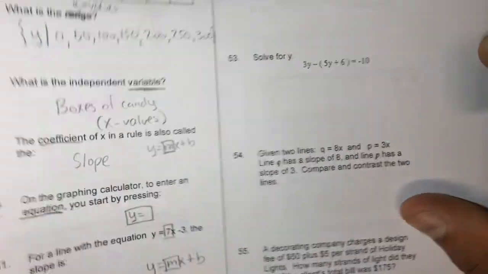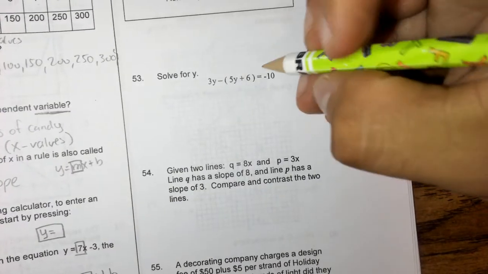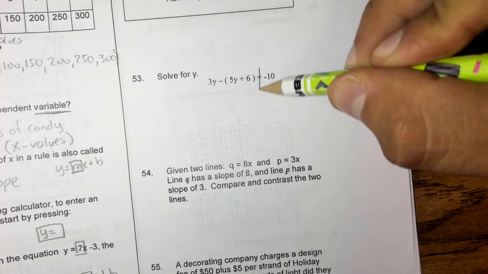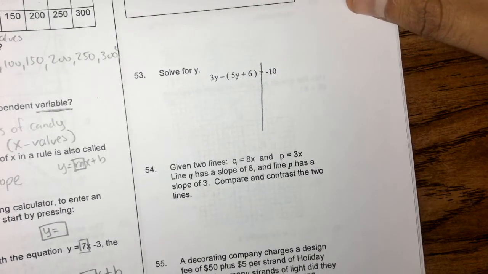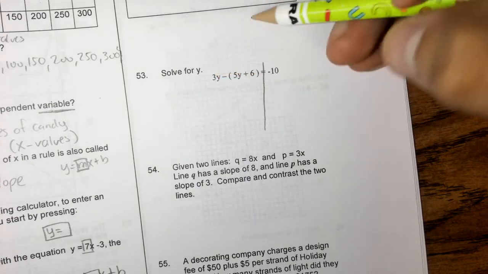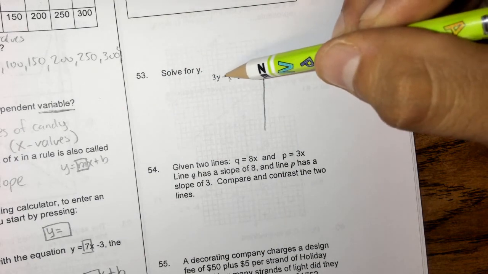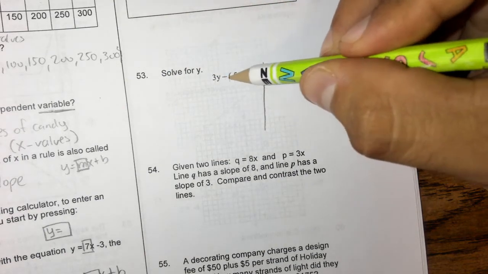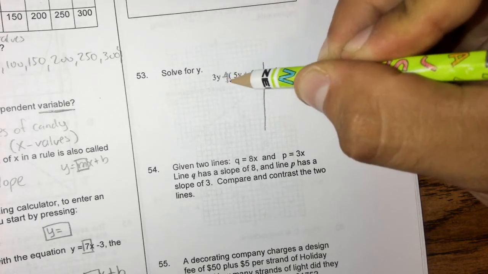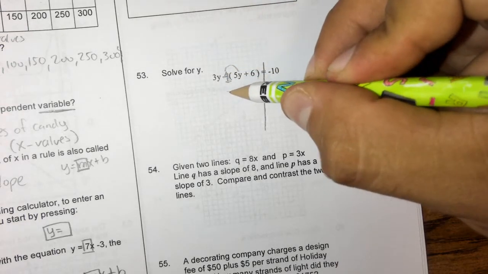Alright, I guess we'll go ahead and do one solving one. So we'll do 53, which is solving for y. As I look at my equation, the very first thing that I want to do is draw my line down my equal sign. In this case, I'm solving for y. Yes, I have two different y's. The very first thing that I need to get rid of is these parentheses. So I have to distribute the negative. And really, you don't see it, and you'll never see it in algebra, but we have to understand that there's an understood -1 there. And so that's what I'm multiplying. -1 times 5y, which would give me -5y.